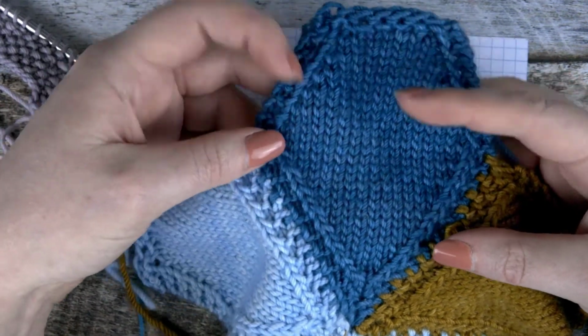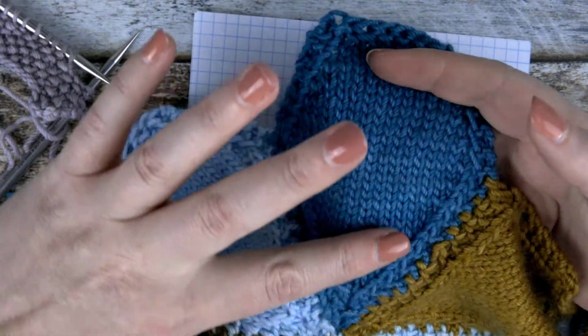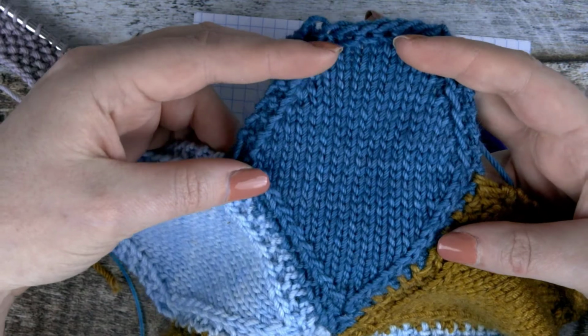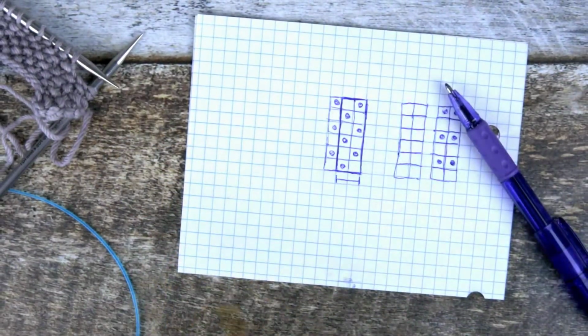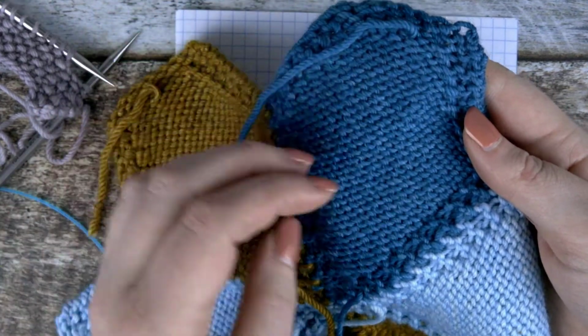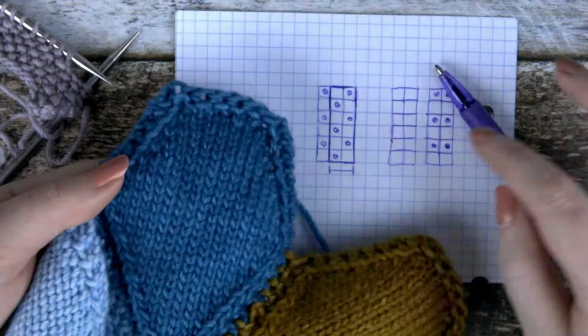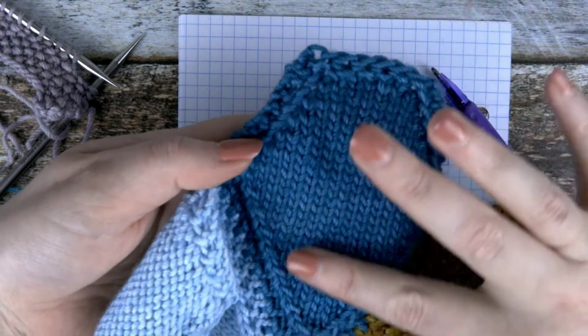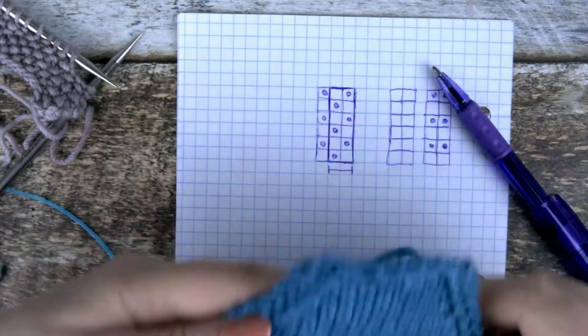that looks like this. And you can see all of the stitches are smooth and are all V's on the right side of the work. And then on the wrong side of the work, they're all purl bumps. So if we take a look at that compared to the chart, we see that the chart is all knits, and if we look at the surface of the fabric, that is all knits as well.